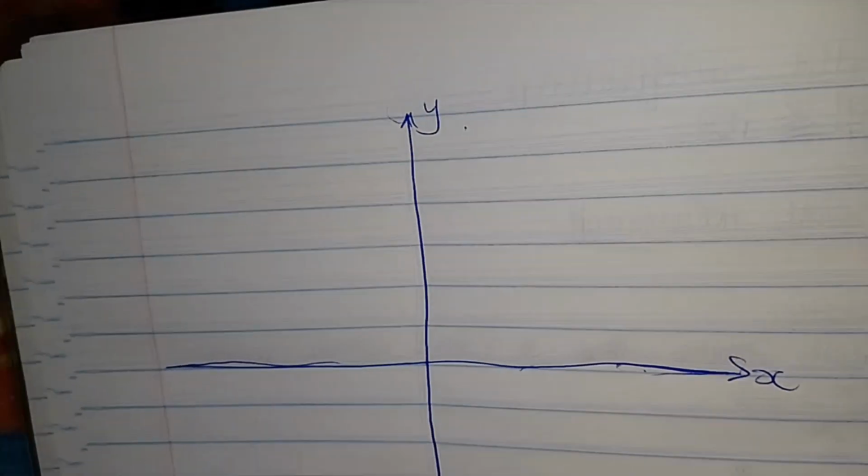that doesn't have negative y values. So we are going to have our graph like so. This is the x-axis, this is the y-axis. It's going to be like this.